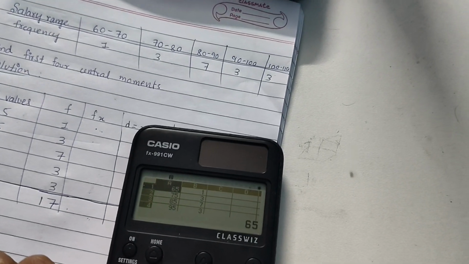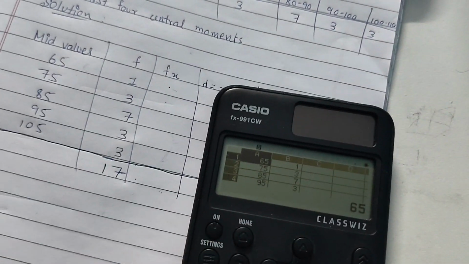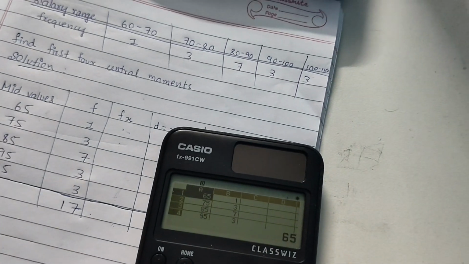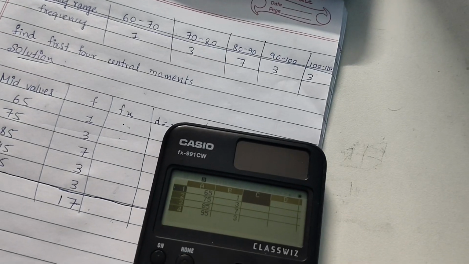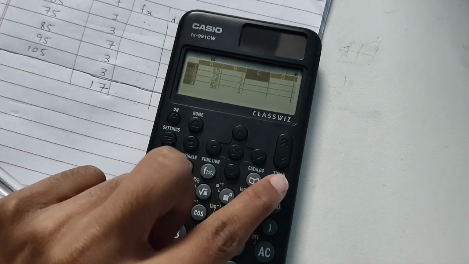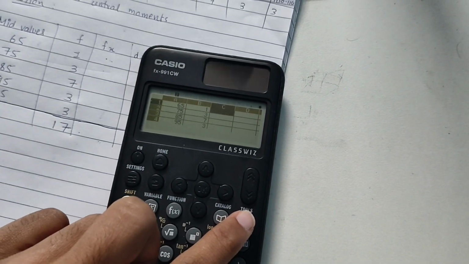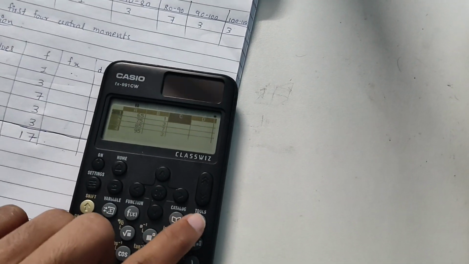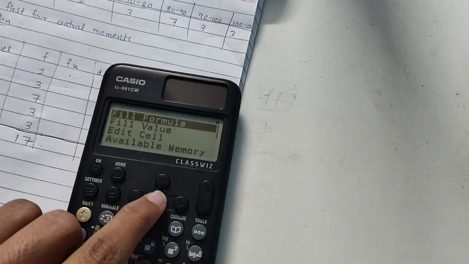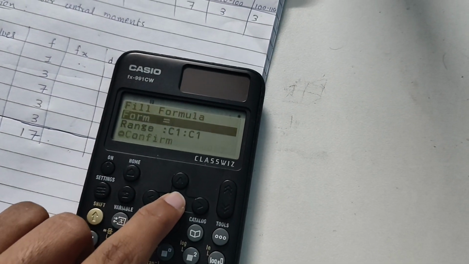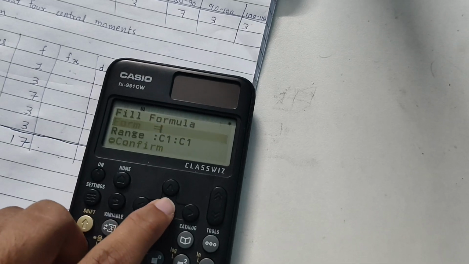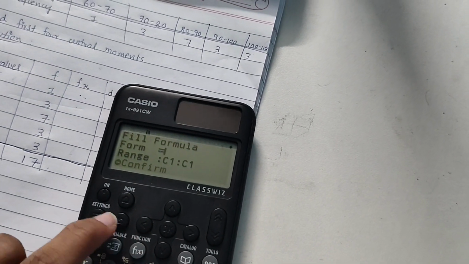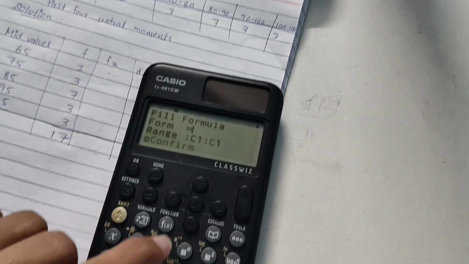So now that we have these columns ready, the next step is to find out fi into xi for each. So instead of doing it individually, we can use the formula option that this calculator provides. Just move to the cell, but do not click on OK, and then click on Tools, and the first option we have is Fill Formula. So the formula we'll want is to multiply the first two columns, that is the xi and fi columns.